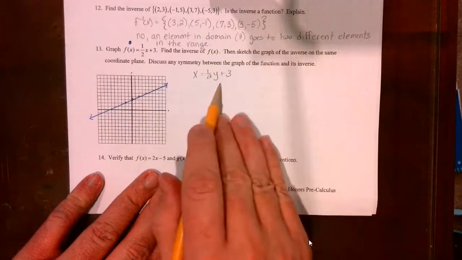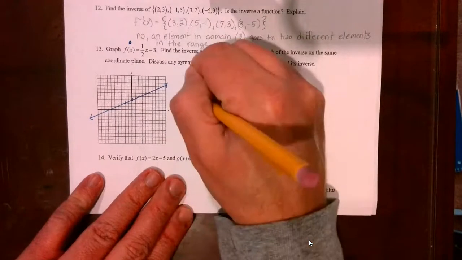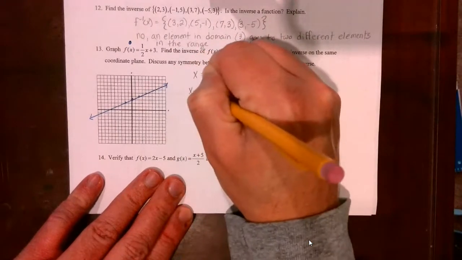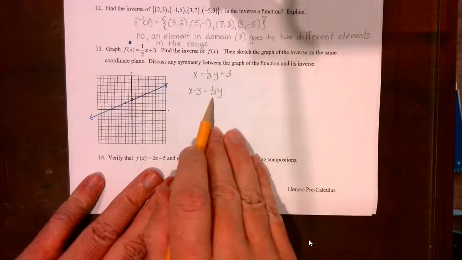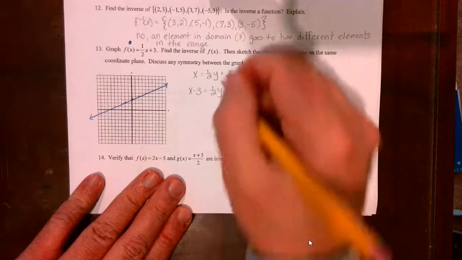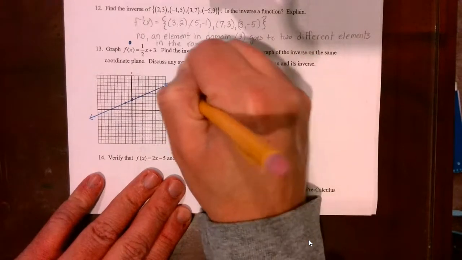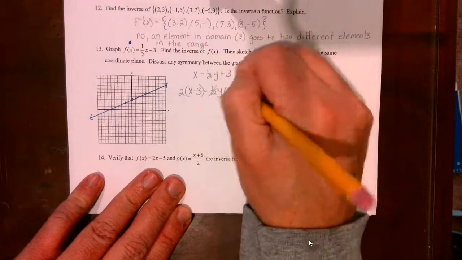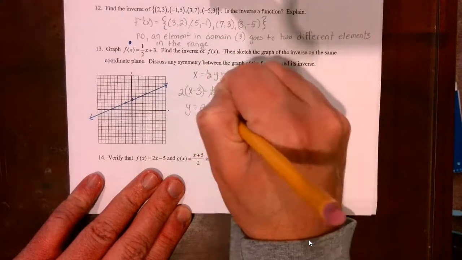Now I go ahead and solve for y. First I'm going to subtract 3 from both sides. And then to get y by itself here, I'm going to multiply everything by 2. So I have to multiply this by 2 and this whole thing by 2. So these will cancel. I end up with y is equal to 2x minus 6.